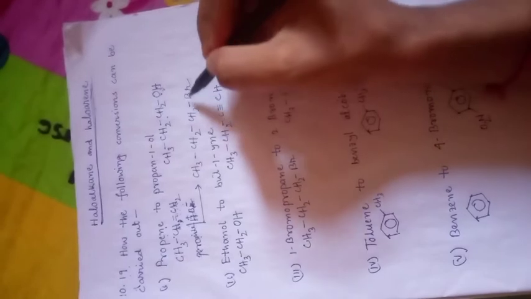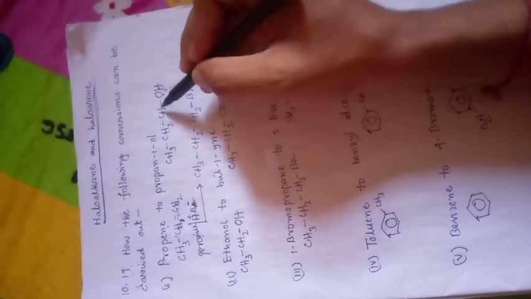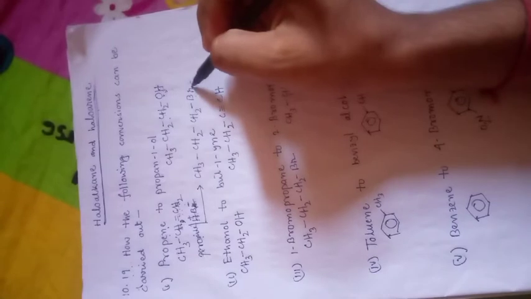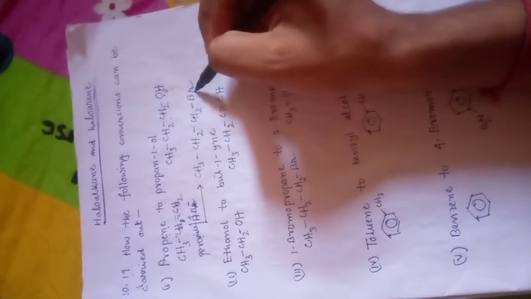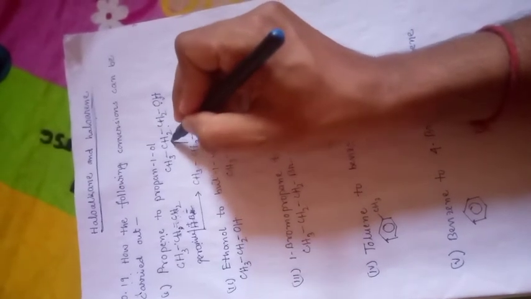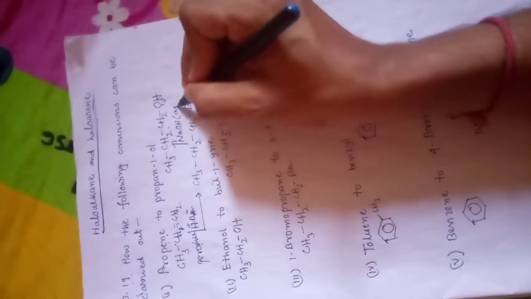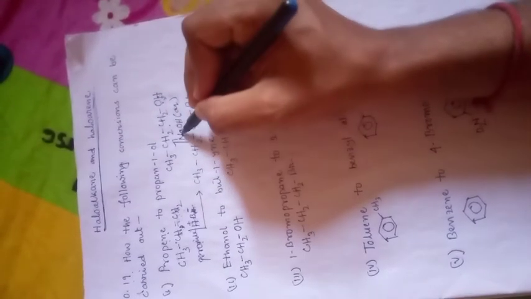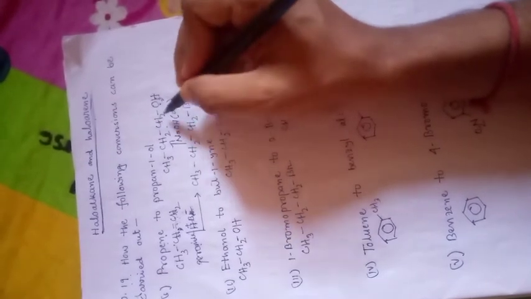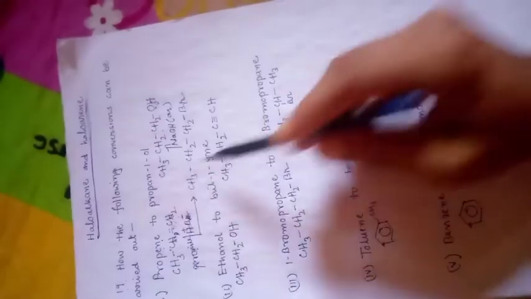So in the first carbon atom we are getting a halogen, and in our target the first carbon atom has to be bonded with an OH group. That means the bromide group has to be substituted with the OH group. If the alkyl halide is treated with aqueous NaOH or aqueous KOH, NaBr is removed, the OH group is substituted in the first carbon atom, and we get this product. So by this method we can convert propene to propanol.